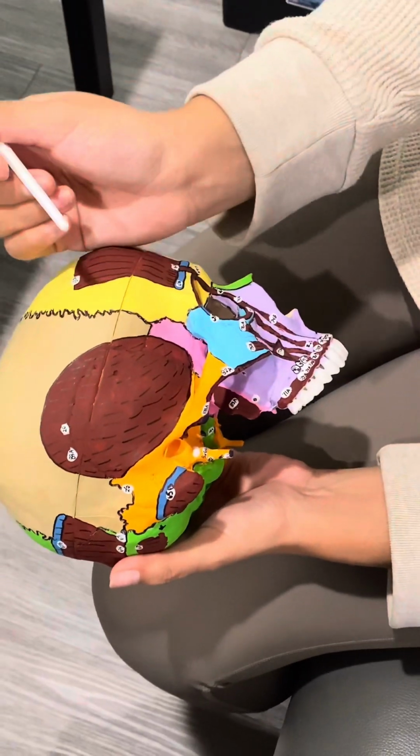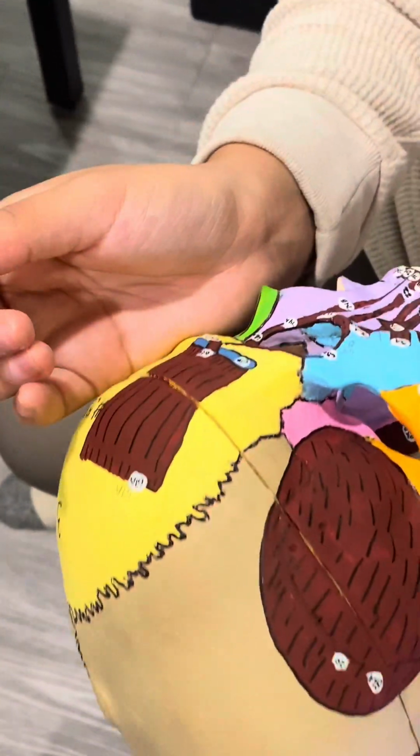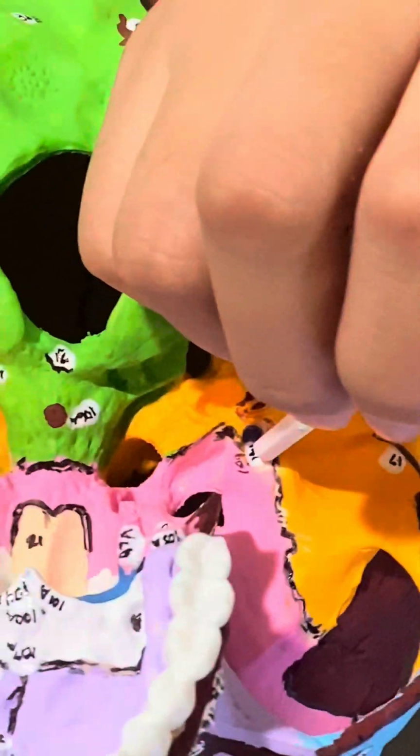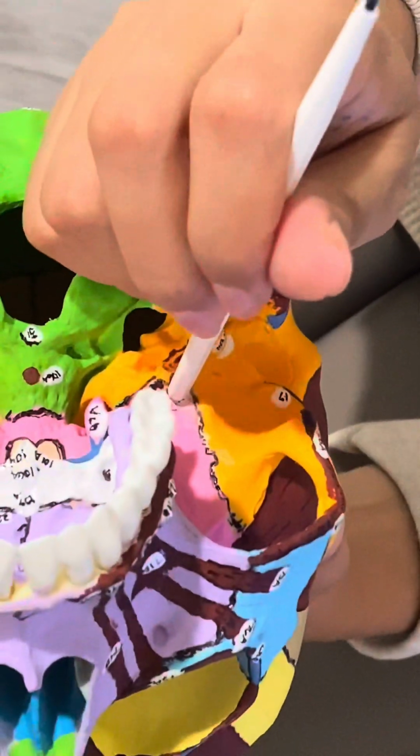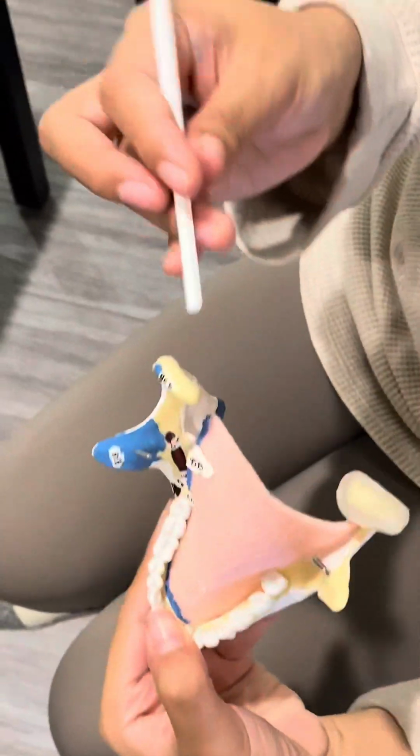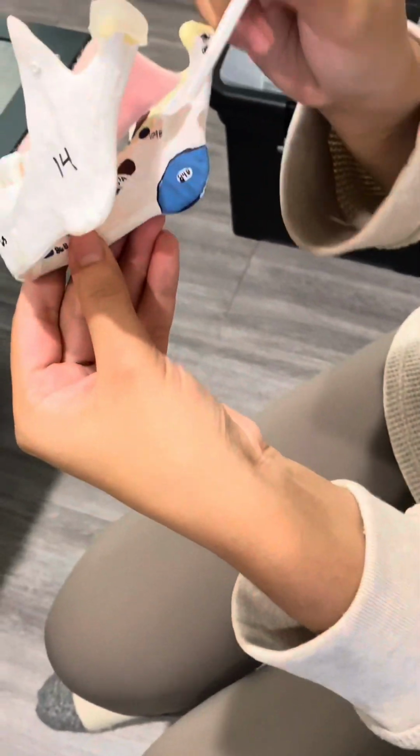Okay. The sphenomandibular ligament is going to be down here. Here is right here, yeah. That's the origin up here. And then the insertion is going to be down here.